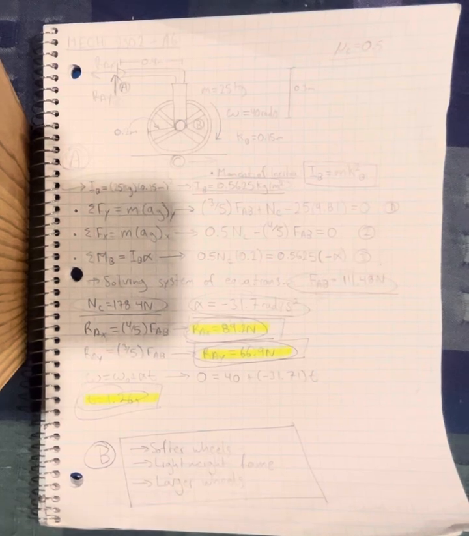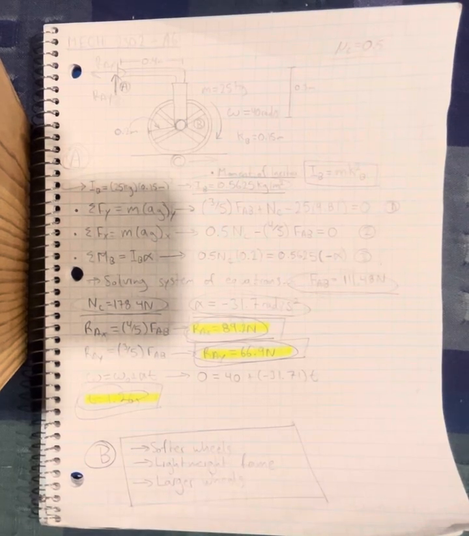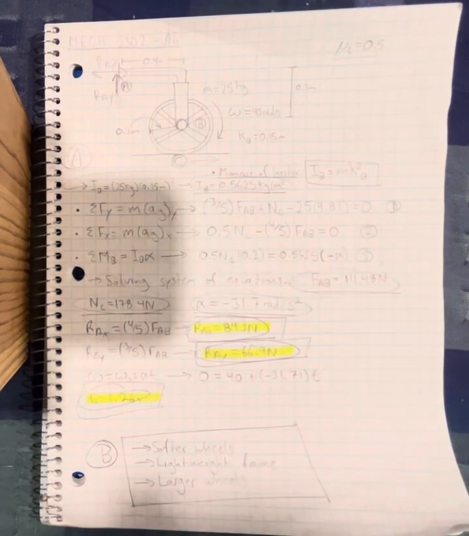The second is a lightweight frame, because if you have a user who is independent enough to push themselves around, they would still benefit from a lighter frame to push themselves better. And if not, the caregiver assigned to them would obviously want a lightweight frame to push around better. The last thing I said is larger wheels, to be able to roll over obstacles better, which you might get lots of, whether in the home or the hospital. So these are my 3 considerations. Part A was shown previously. Thank you very much.